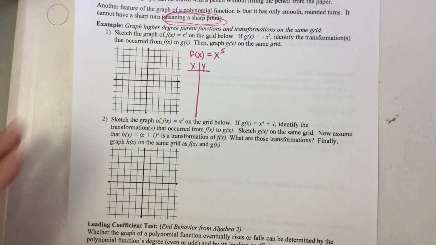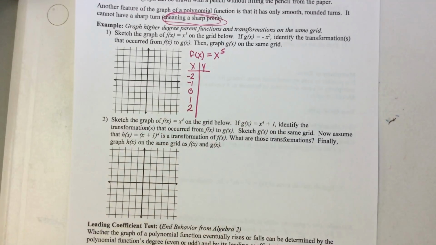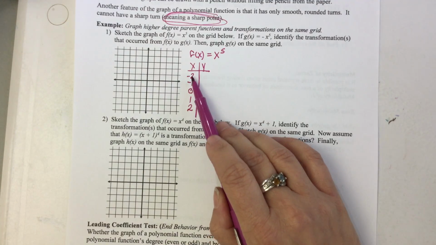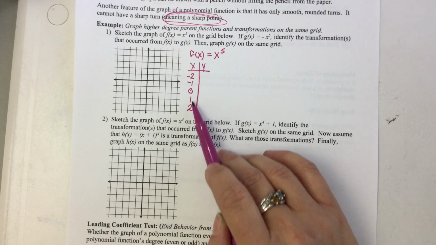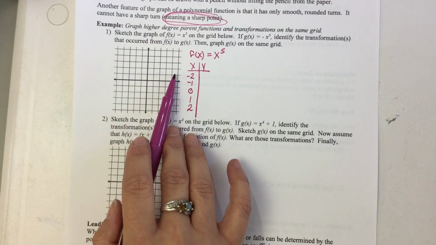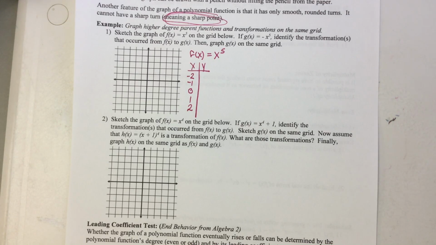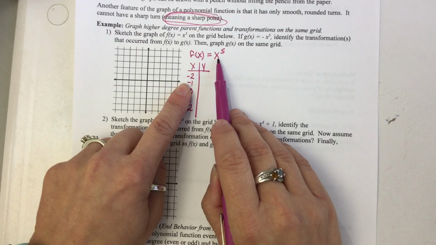Now typically a rule of thumb is that you want to go from about -2 to 2. The reason is that you can see what's to the left side of the y-axis, right on the y-axis, as well as to the right. You get to see what's happening on each side. Now to find your y value, remember you just plug this value into the function.